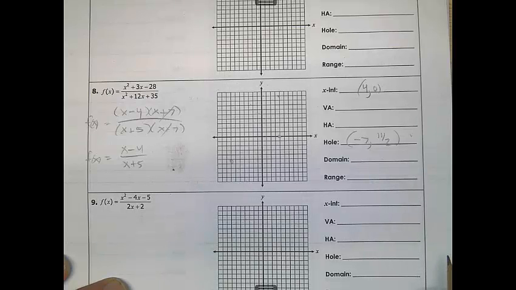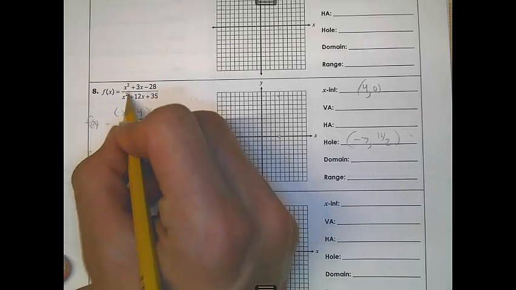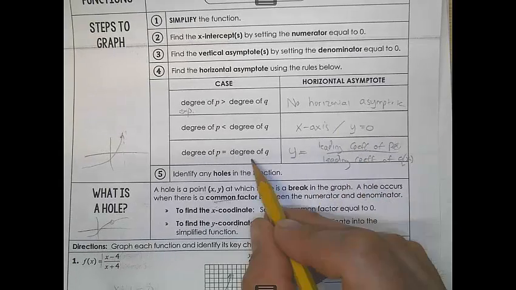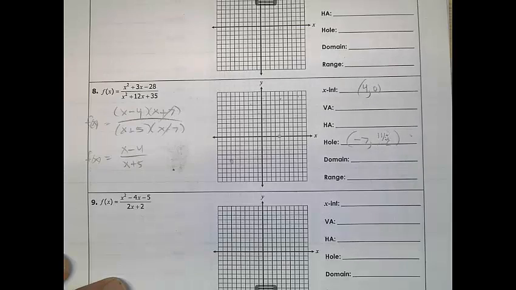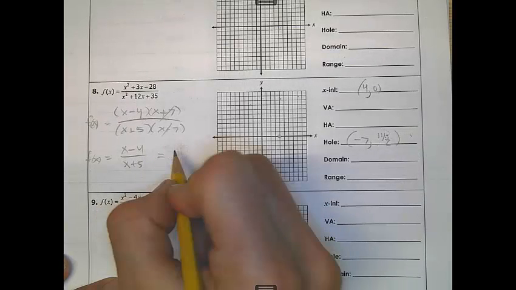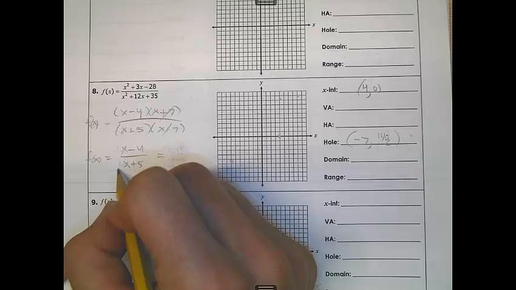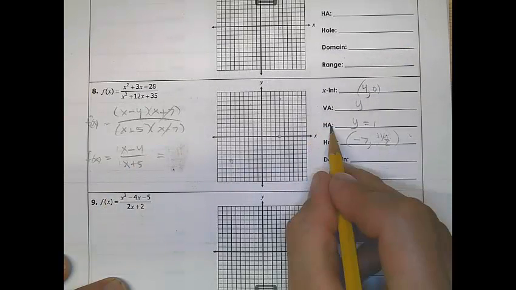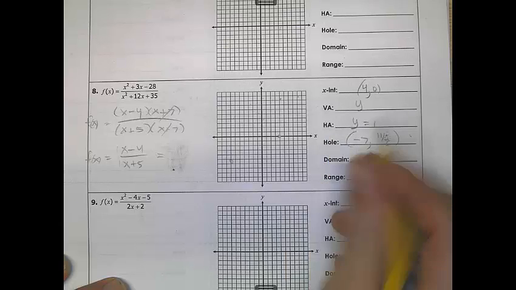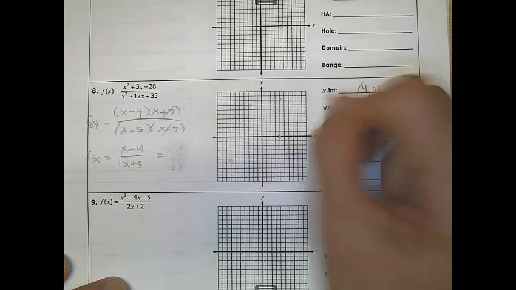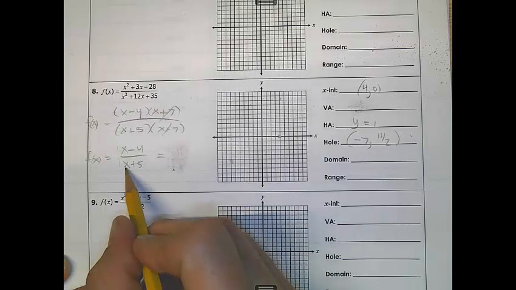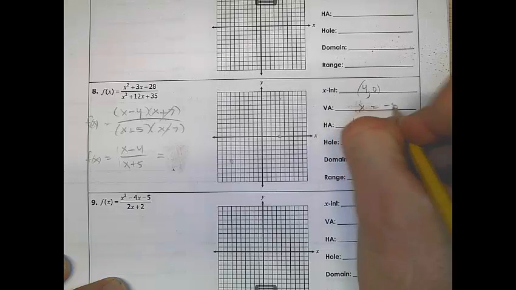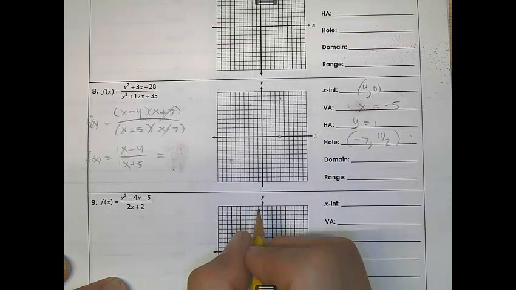Okay, the horizontal asymptote now is going to be, since the exponents are the same, our note said that we have a ratio of the leading coefficients when the exponents are the same, the top and the bottom. So the ratio of leading coefficients is y equals 1. There's a 1 here and a 1 here. So horizontal asymptote, y equals 1. So for horizontal asymptote, it's a ratio of leading coefficients. Vertical asymptote, we take what's left in the bottom and set it equal to 0. All right, so that's x equals -5. That is our vertical asymptote.